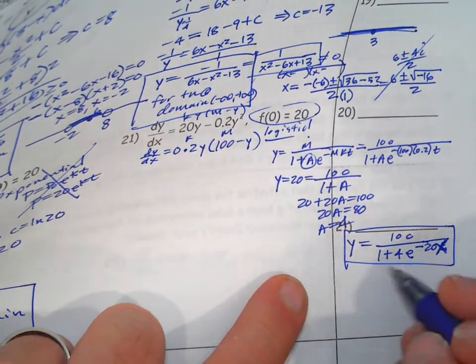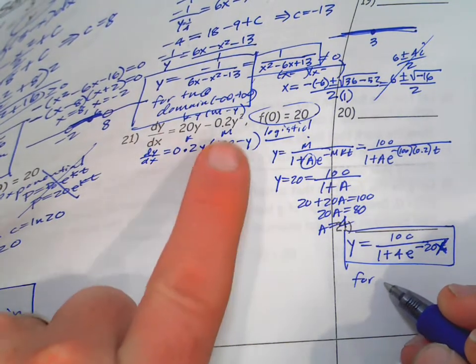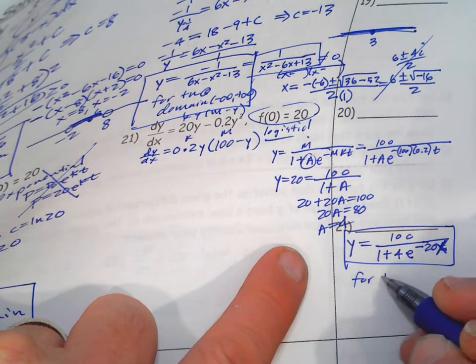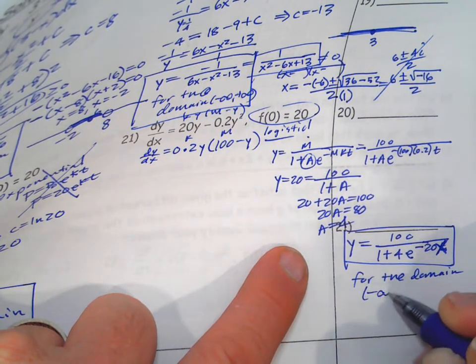The domain, there's no way this is ever going to equal 0, and there's no issues at the top. So for the domain, negative infinity, positive infinity.